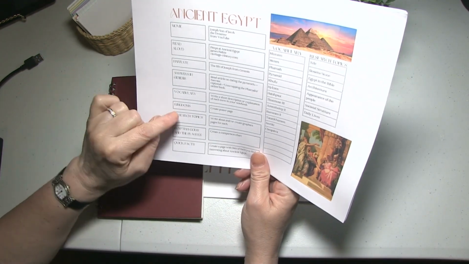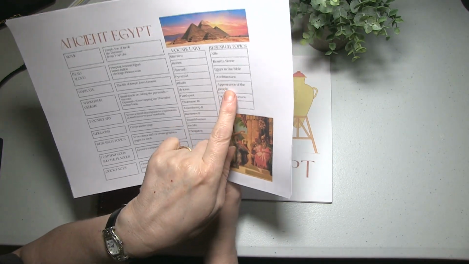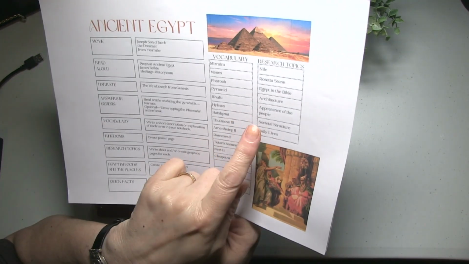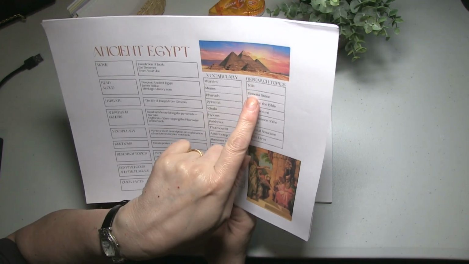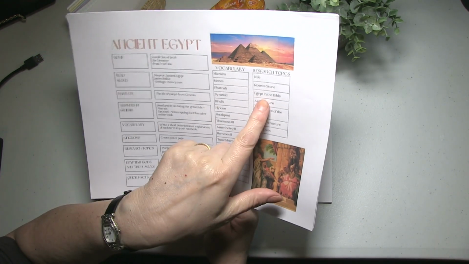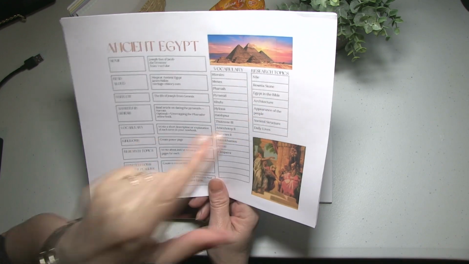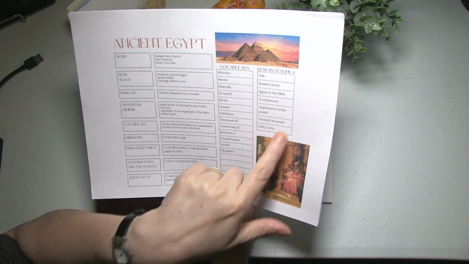Also, with the kingdoms, then we're going to do research topics. Now, these are the research topics I was talking about. And I really think I should add mummification here because I have the Nile, Rosetta Stone, it's important. Egypt in the Bible, that's important because Egypt in the Bible is kind of a type that's mentioned all the time. Okay, architecture, appearance of the people, societal structure, daily lives.